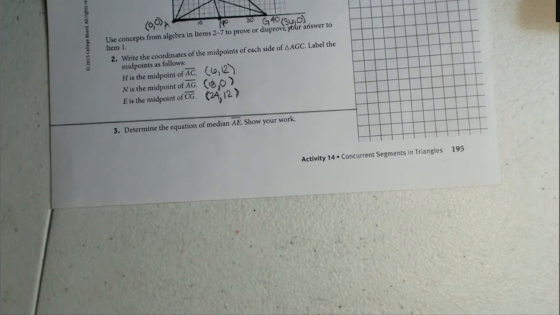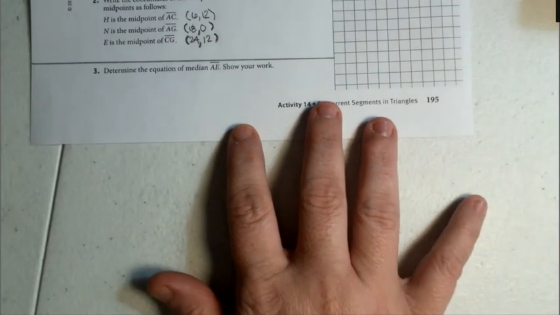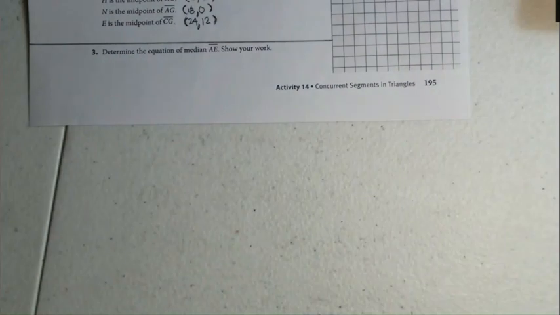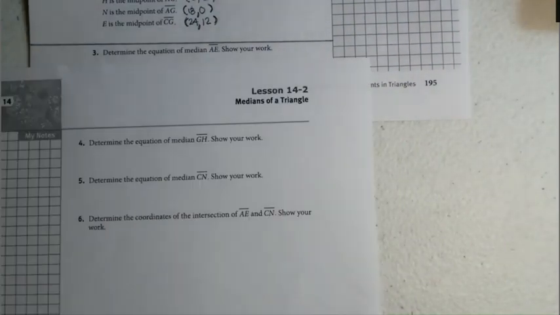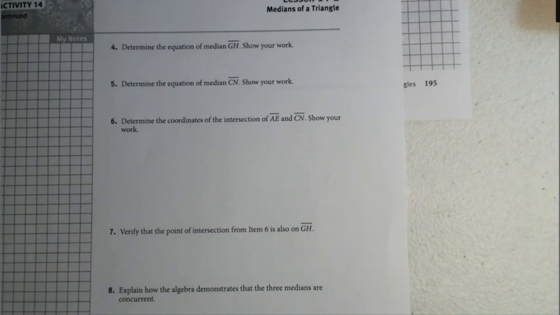All right, here in this section, we're going to be covering questions 3 through 8. We'll start with 3. Number 3 says, determine the equation of the median AE and show your work. Number 4 states, determine the equation of the median GH. Show your work. Number 5, determine the equation of CN and show your work.